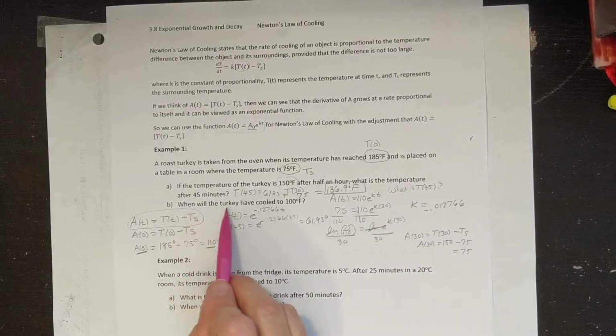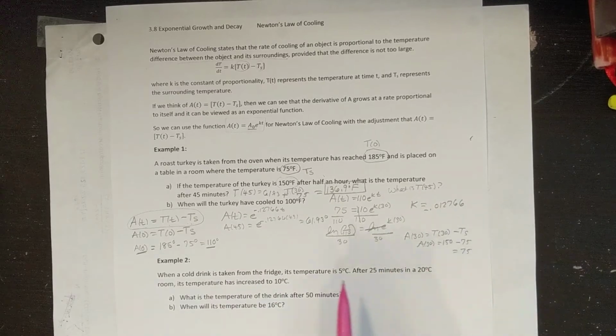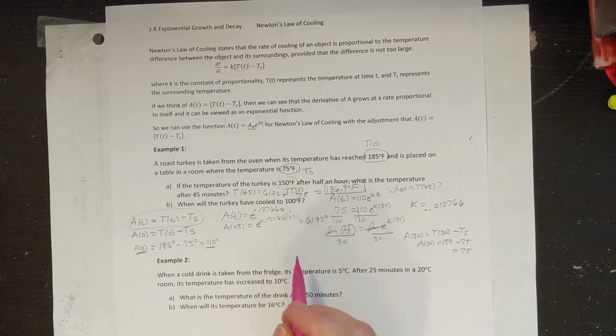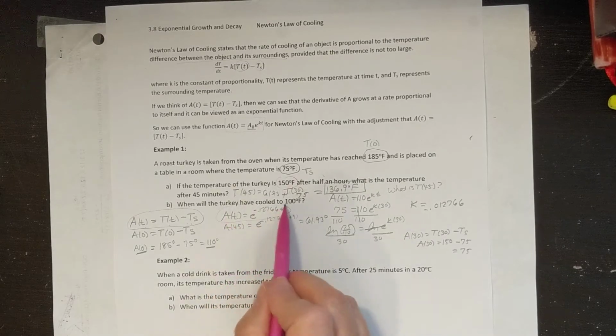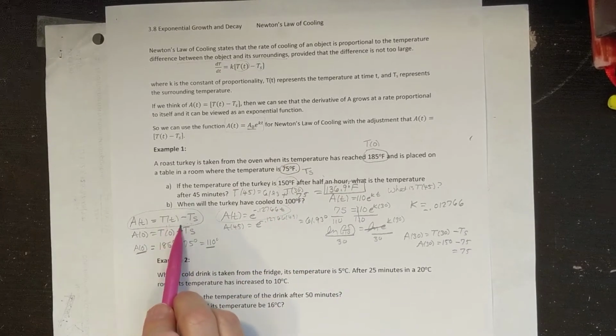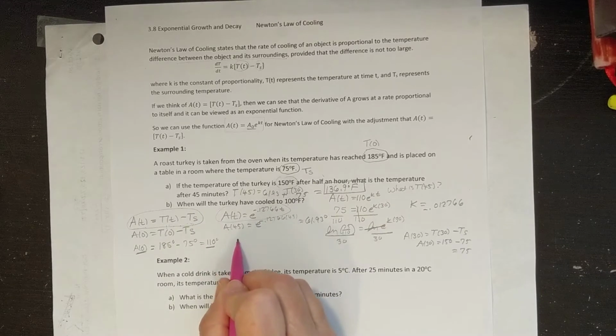Part B, when will the turkey have cooled to 100 degrees? All right, we use our function. Where did I put my function? This is our working function, right? When will it have cooled to 100? All right. So we want it to cool to 100, but before we use our formula, we must make the adjustment. What is 100 minus the initial, or 100 minus 75 is 25.